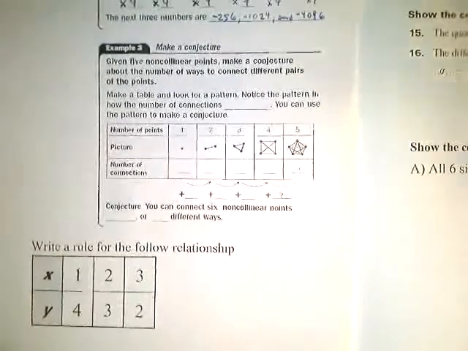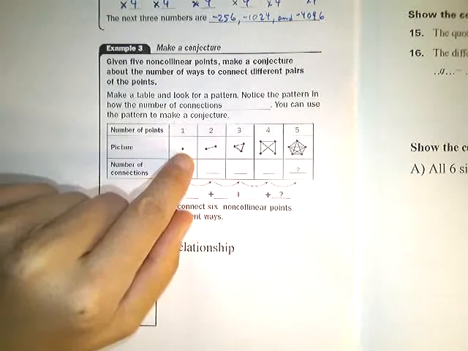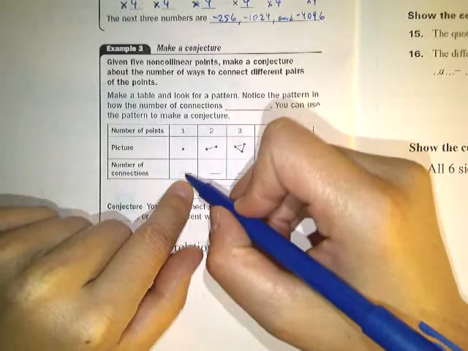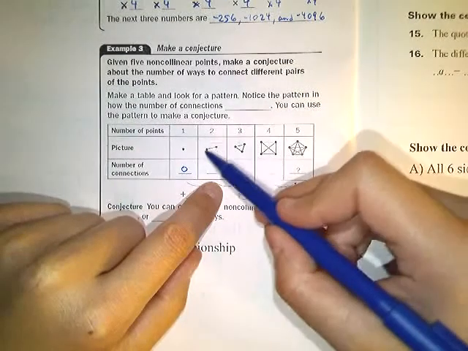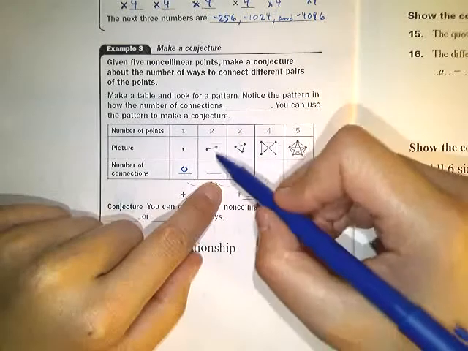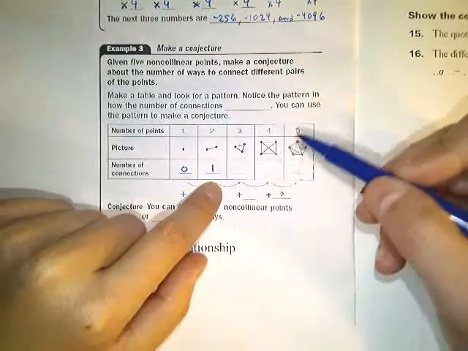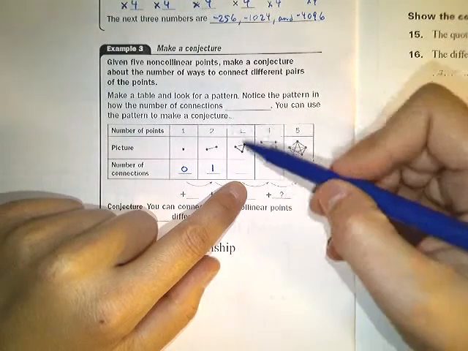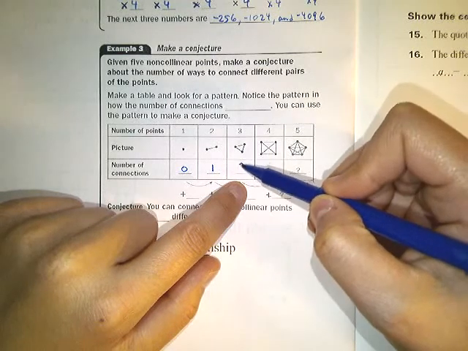Example number 3. Well, it looks like they put a dot. Number of connections, well, it's not connected to anything, so that would be 0. And they put 2 dots. It looks like they connected it. So how many connections do I have? Well, just 1 connecting line, so I'm going to say 1. And they put 3 dots. And how many connections do I have? 1, 2, 3 connections that have been drawn in, so I'm going to say 3.